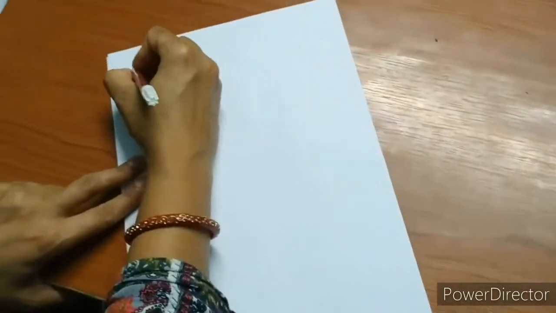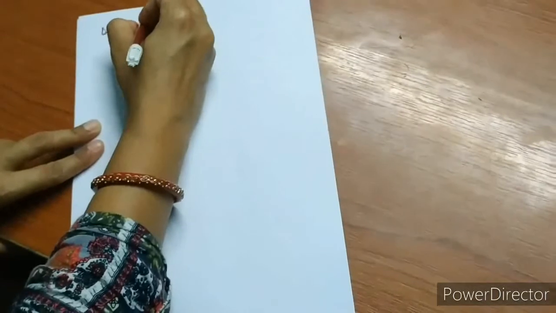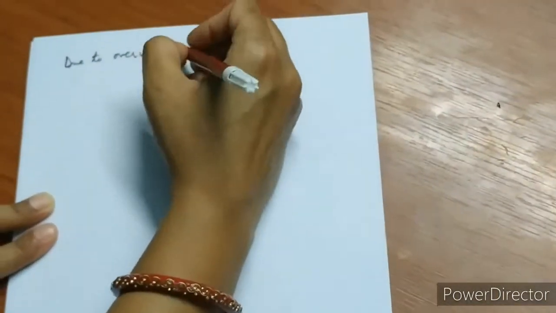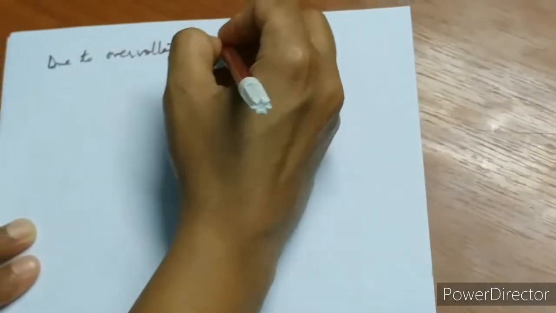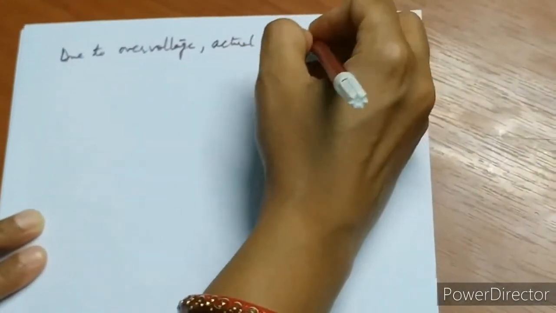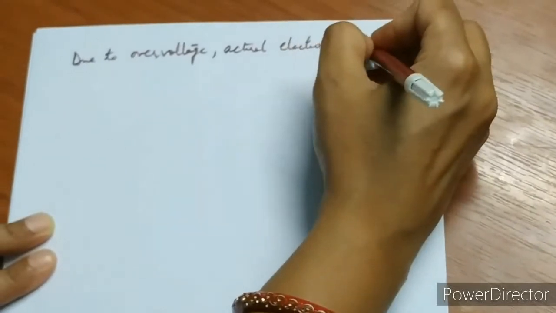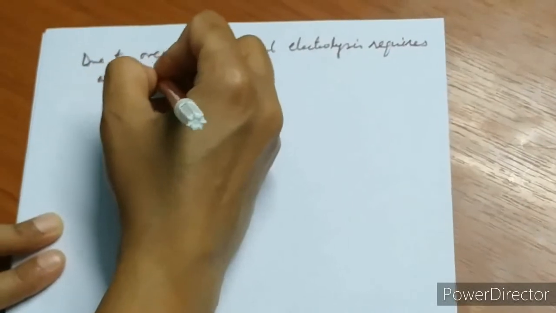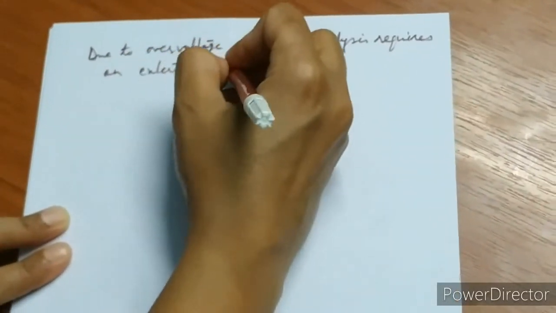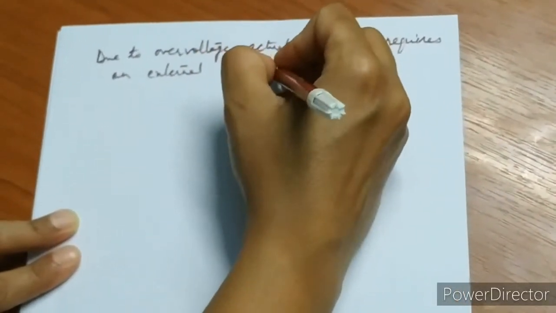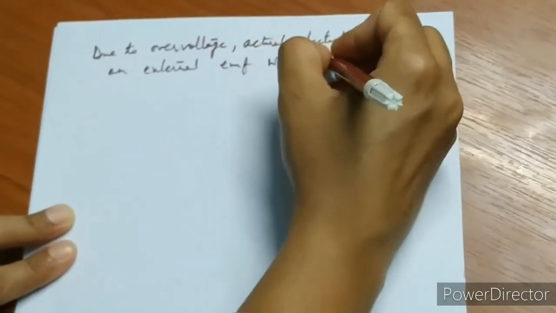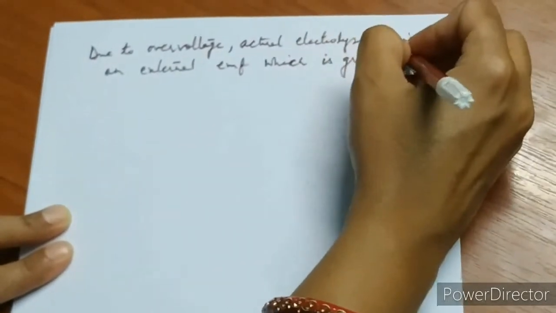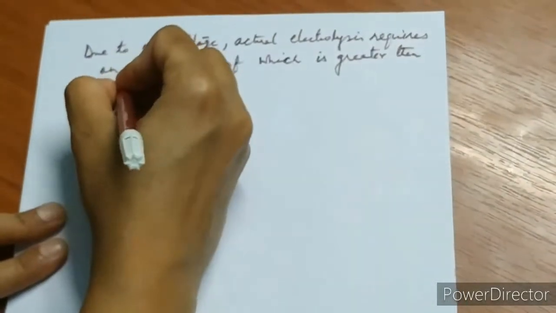So due to overvoltage, actual electrolysis requires an external EMF which is greater than 2.2 volt.